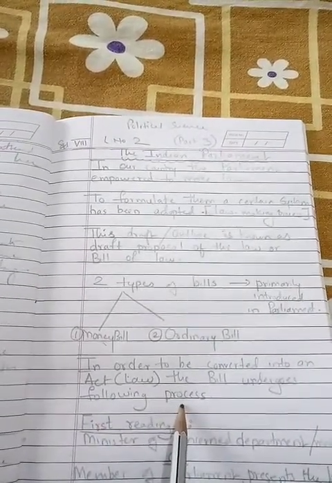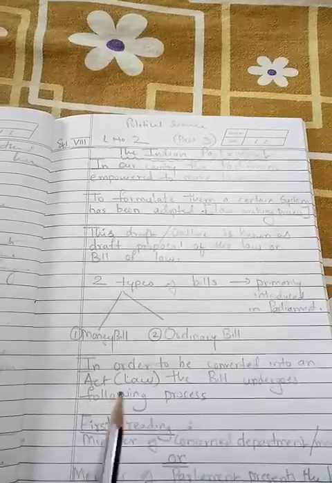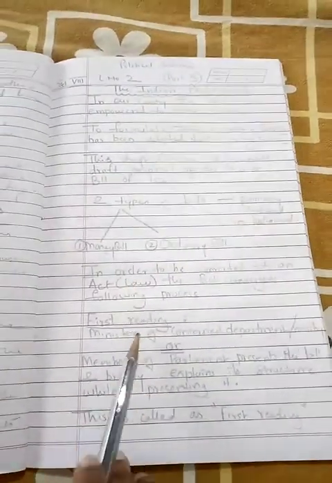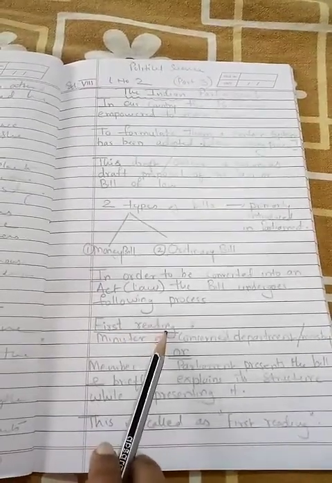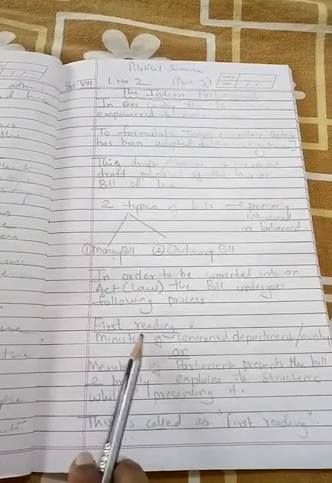In order to be converted into an act, that is law, the bill undergoes the following process. Now let's see what is the process. Process means there is a way of forming a bill. Now there is first reading. Let's see what is first reading.